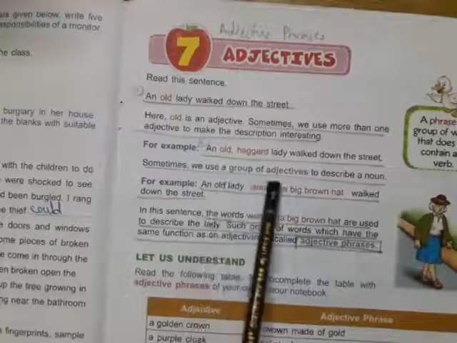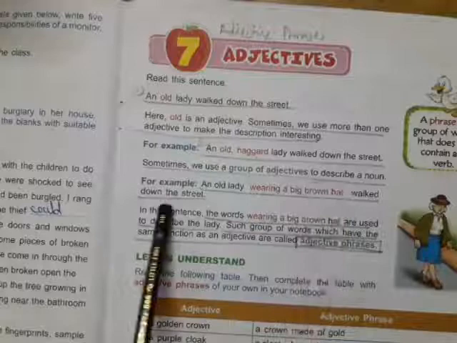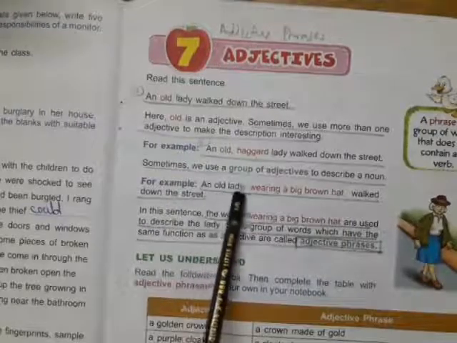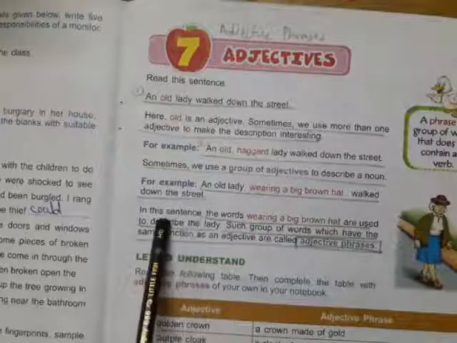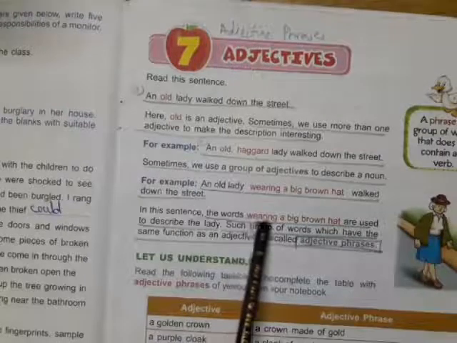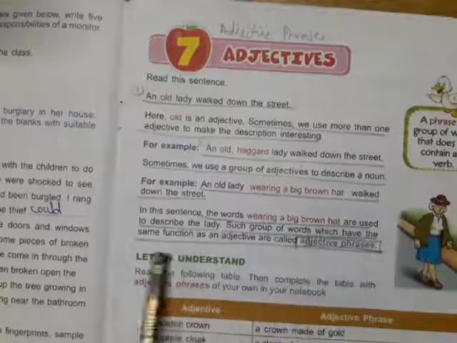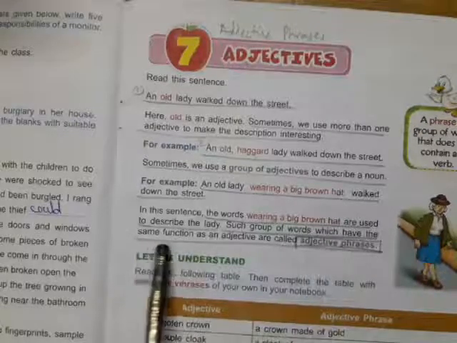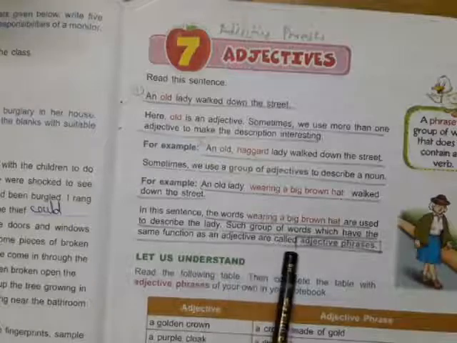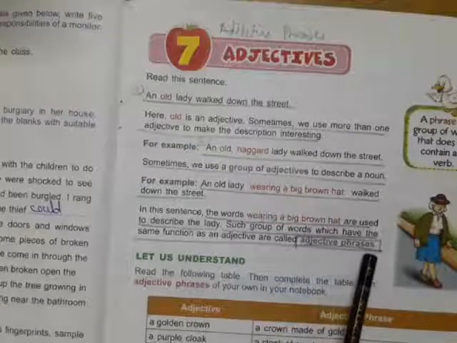Sometimes we use a group of adjectives to describe a noun. For example, an old lady wearing a big brown hat walked down the street. In this sentence, the words wearing a big brown hat are used to describe the lady. Such groups of words which have the same function as an adjective are called adjective phrases.